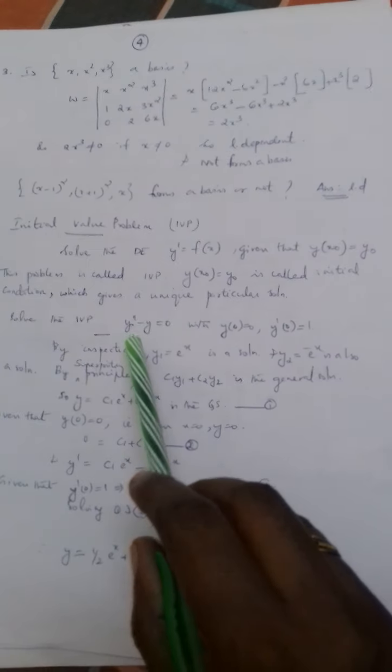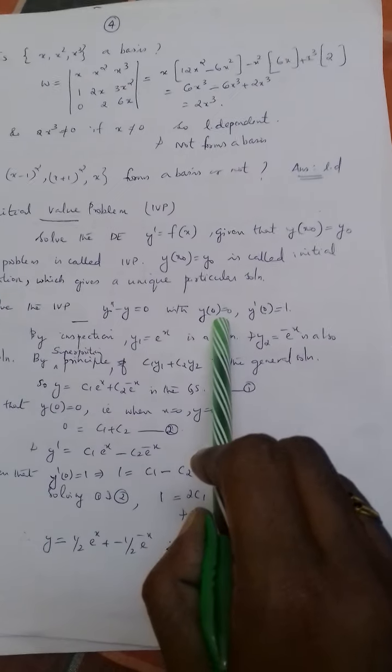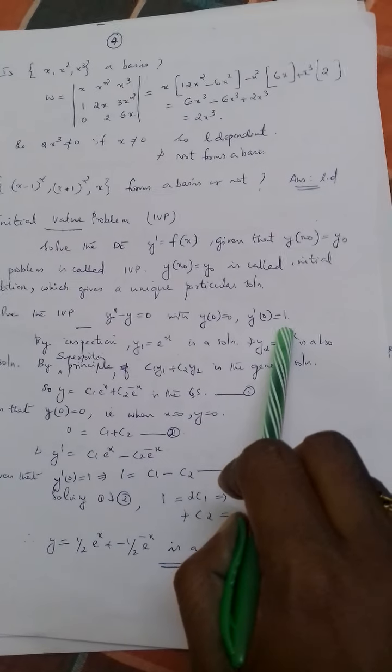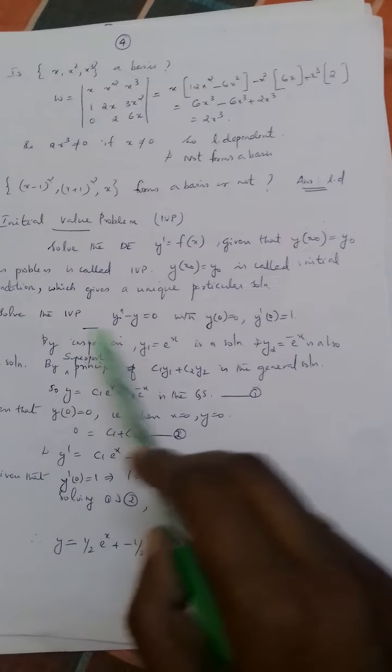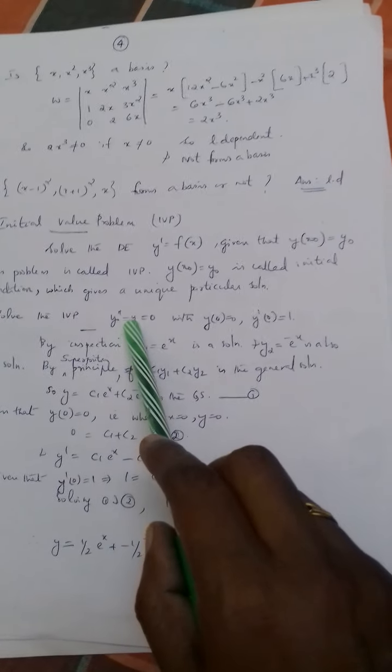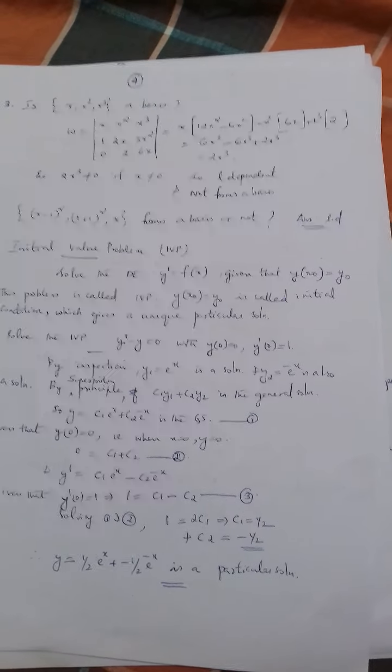സോ ഒരു പ്രോബ്ലം y double dash minus y is equal to 0 സോൾവ് ചെയ്യുക. ഗിവൺ y of 0 is 0, y dash of 0 is 1. പിന്നെ നമുക്ക് സോൾവ് ചെയ്യാനായിട്ട് മെത്തേഡൊന്നുമില്ല. സോ ബൈ ഇൻസ്പെക്ഷൻ ജസ്റ്റ് ട്രയൽ ആൻഡ് എറർ മെത്തേഡിൽ നോക്കിയാൽ e raised to x ഒരു സൊല്യൂഷൻ ആയിരിക്കും, e raised to minus x ഒരു സൊല്യൂഷൻ ആയിരിക്കും.